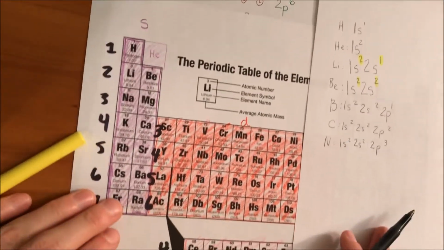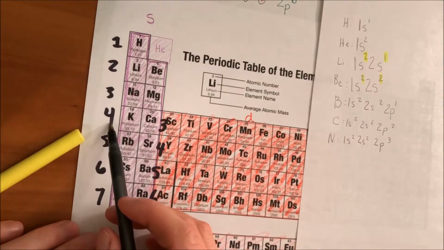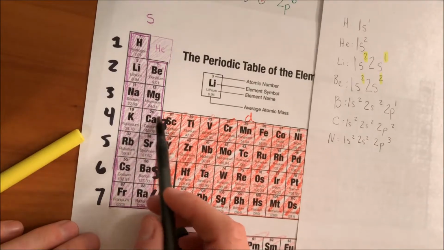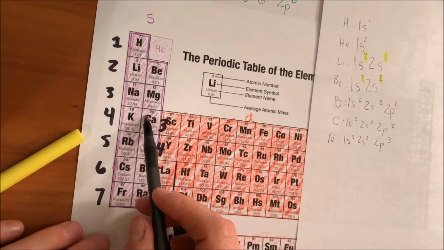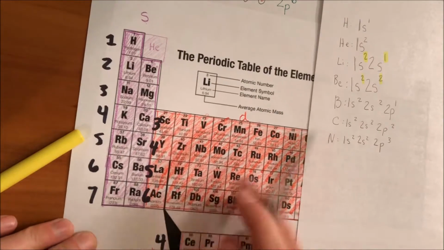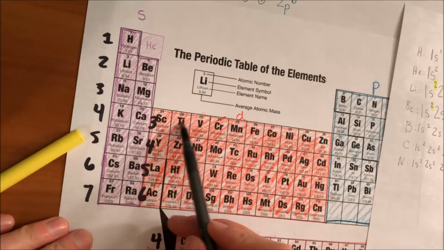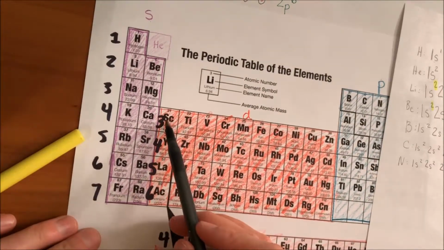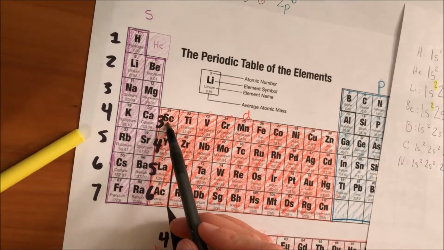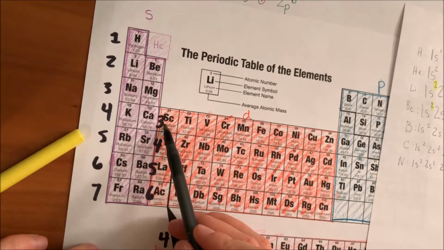Now one thing that's important to note is that when you get down to the 4s subshell, immediately after it, the d block begins. But if you'll notice, this isn't the 4th energy level for the d block.